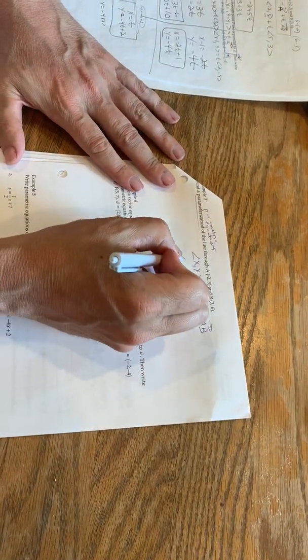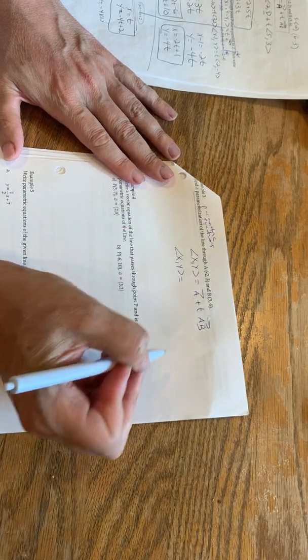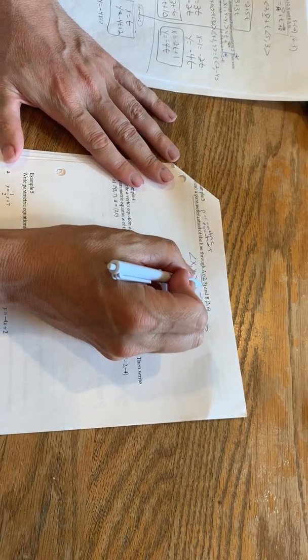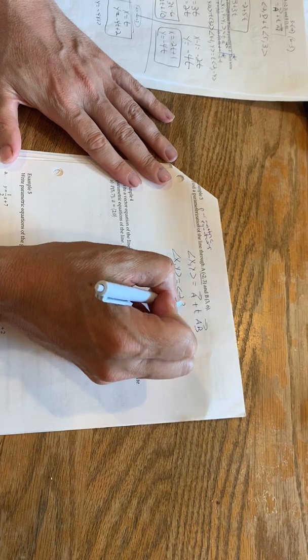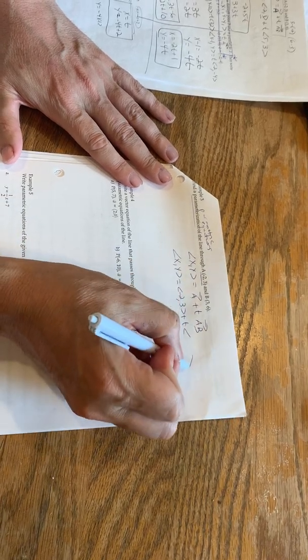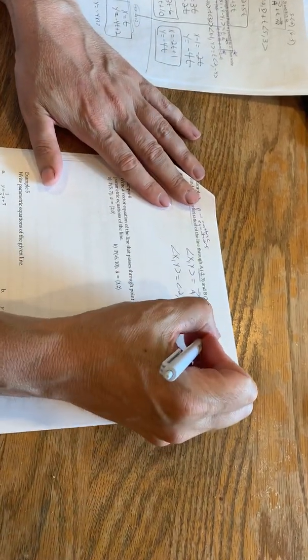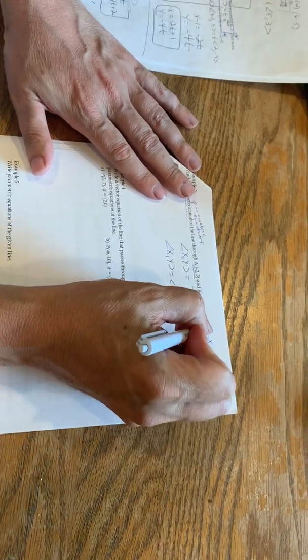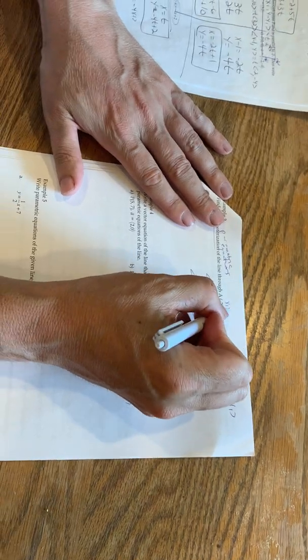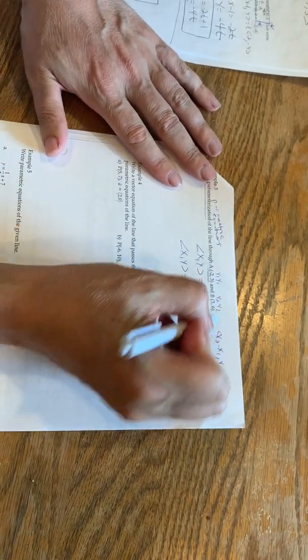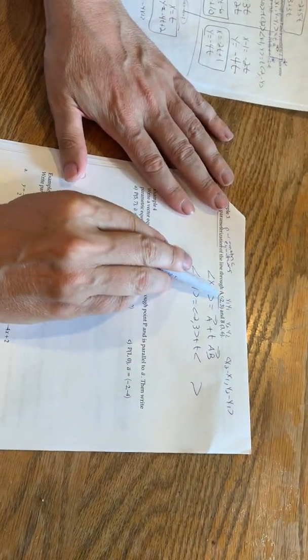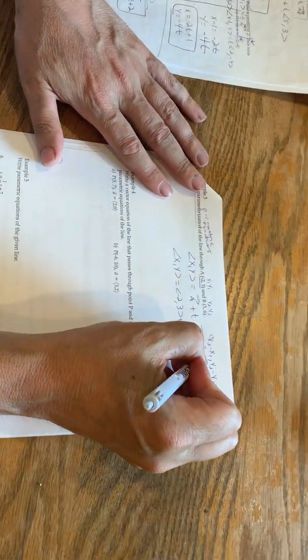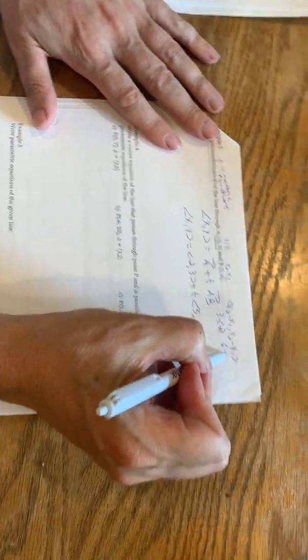So x comma y equals vector A. The components are right here, -2 comma 3. And then for vector AB, it's just x2 minus x1 comma y2 minus y1 from these given values up here. So x2 minus x1, 3 minus -2 is 5. And then y2 minus y1 is 6 minus 3, which is 3.